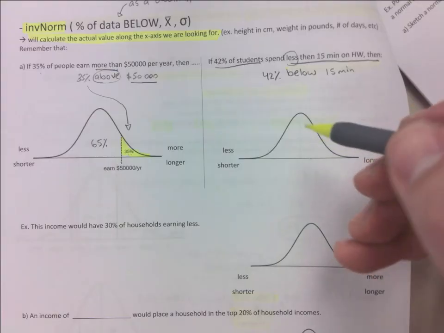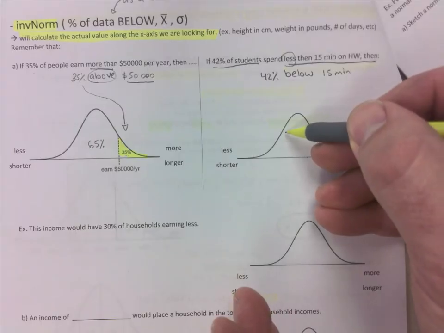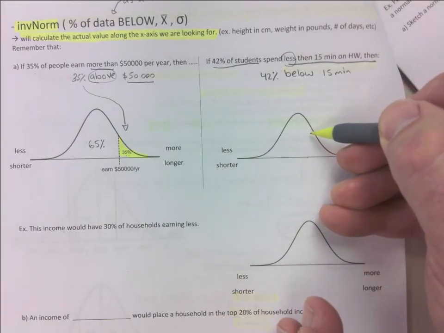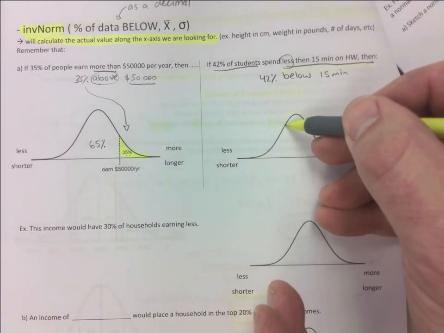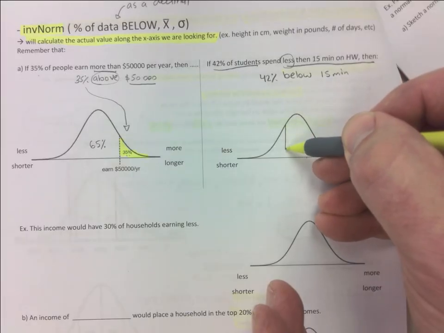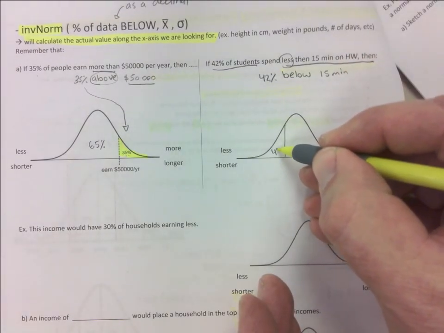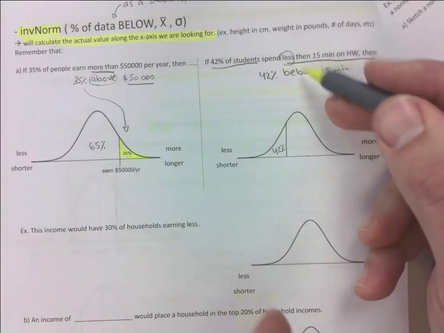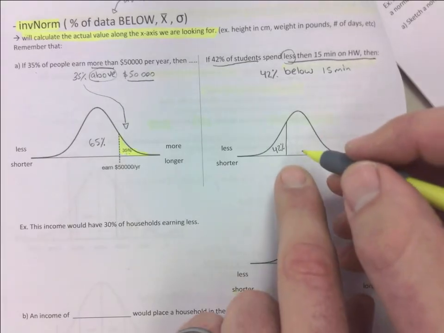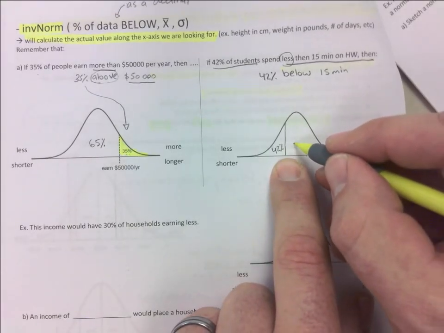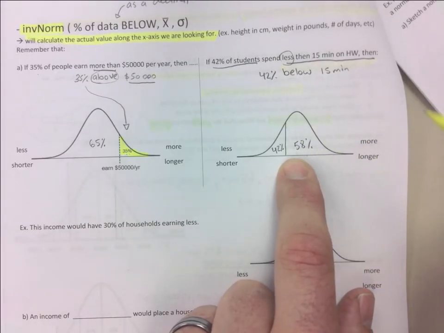If 42% are below, would you take this line higher up or would you bring it down? What would your instinct tell you? Where would we slice it up? I would suggest we slice it up here, because then it makes sense that 42% is here, because we know by reading it that the 42% is below it, meaning to the left, which means that this side here is going to be 58%. Got it?